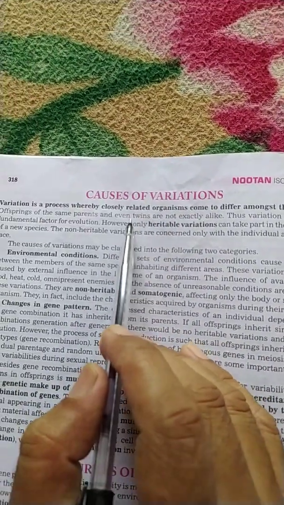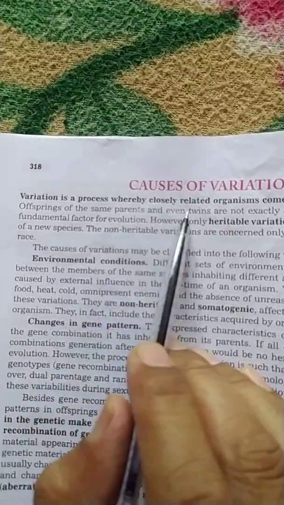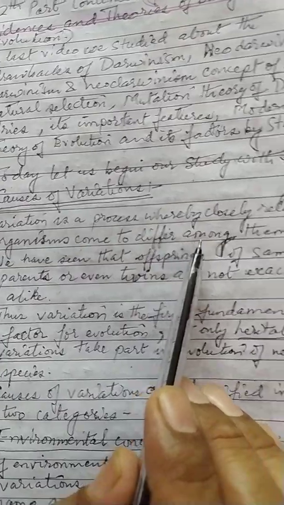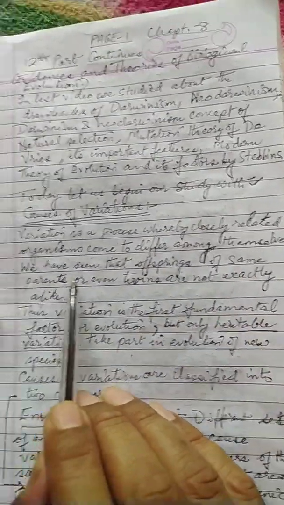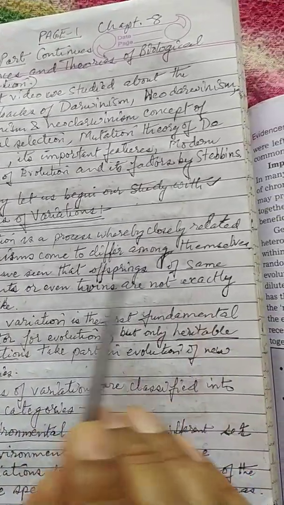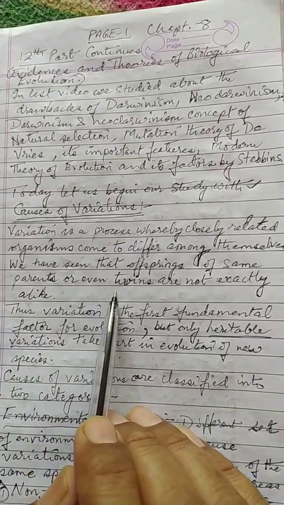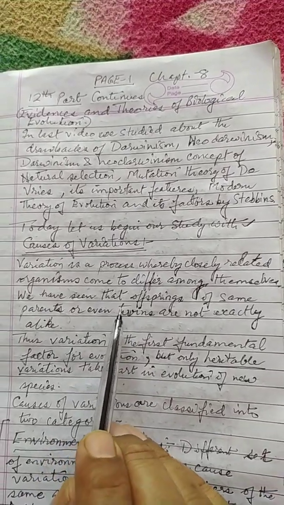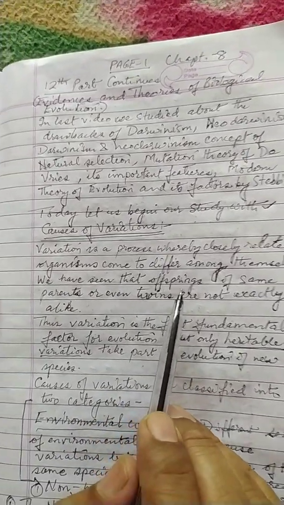Variation is a process whereby closely related organisms come to differ among themselves. We have seen that offsprings of the same parents, or even twins, are not exactly alike. None of the offsprings and parents are true copies of each other.